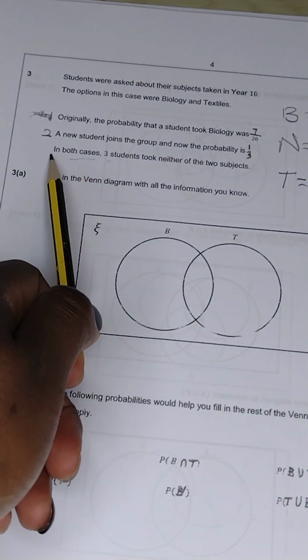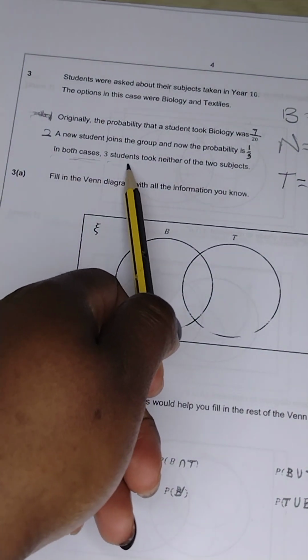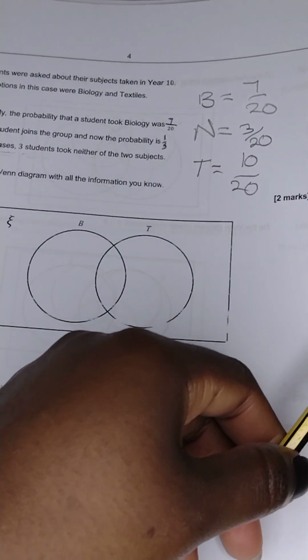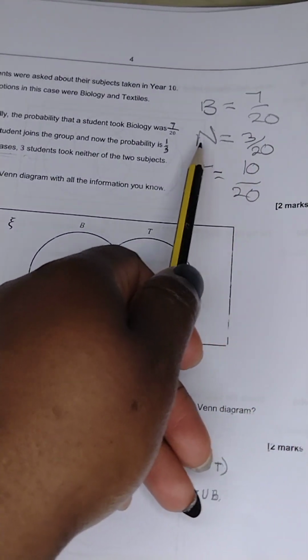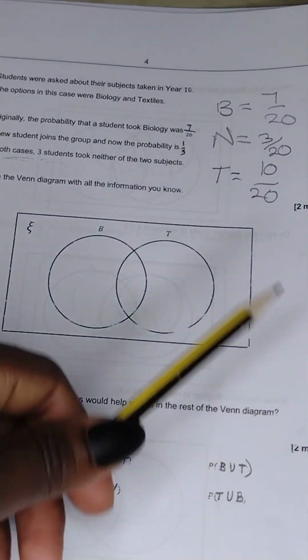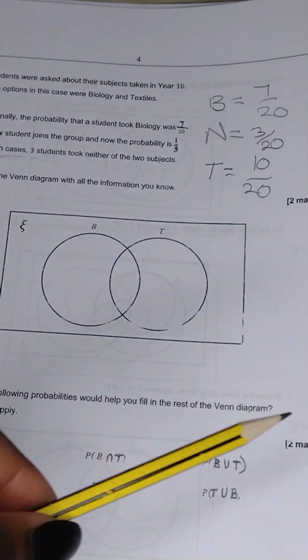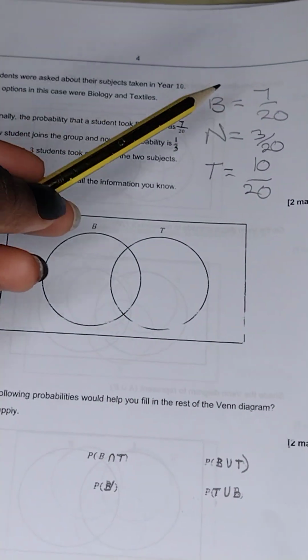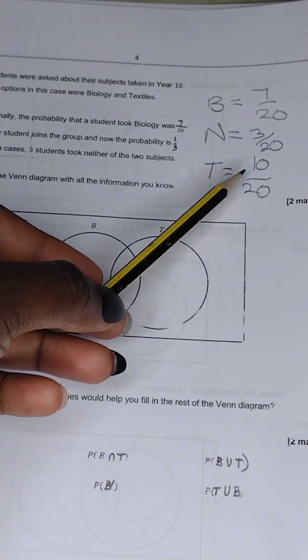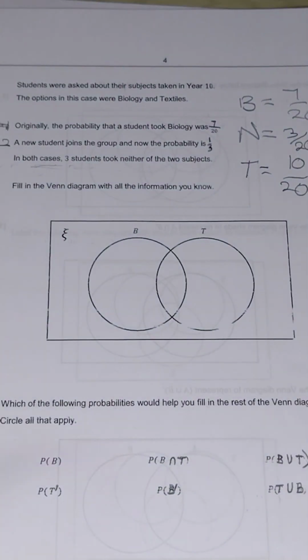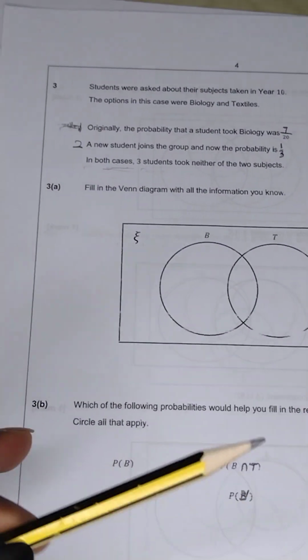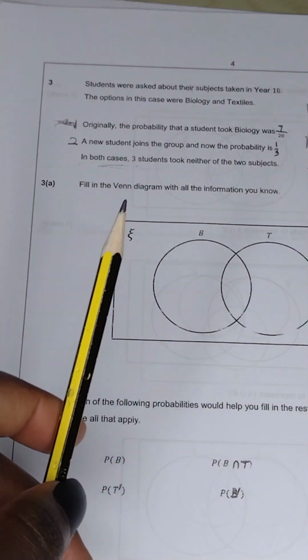And down here, they've told us that 3 students took neither of the 2 subjects. Okay, so 3 students took neither. Then the rest obviously took textiles. So 10 out of 20. Just to make sure your number is right, 7 plus 3 plus 10 should give you 20. So 20 people taking that. Okay. But now they want us to draw a Venn diagram, okay?